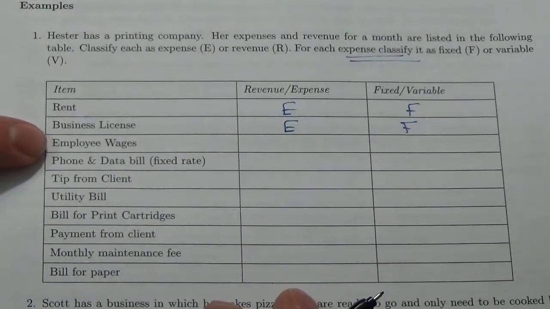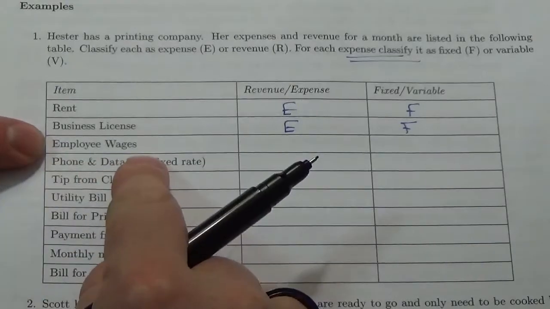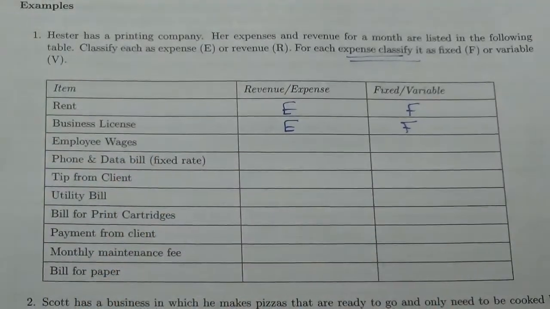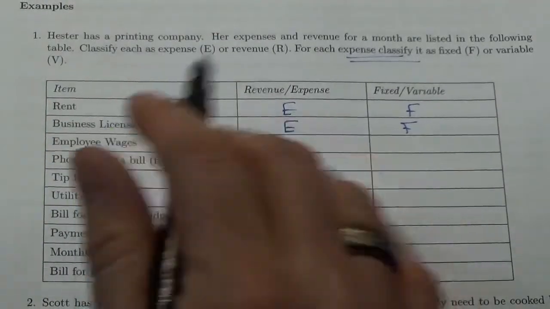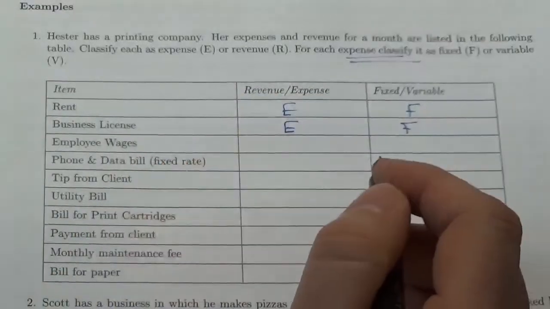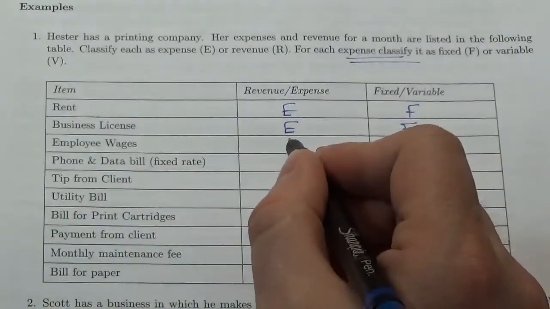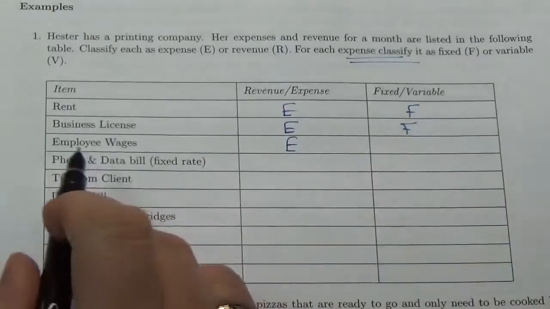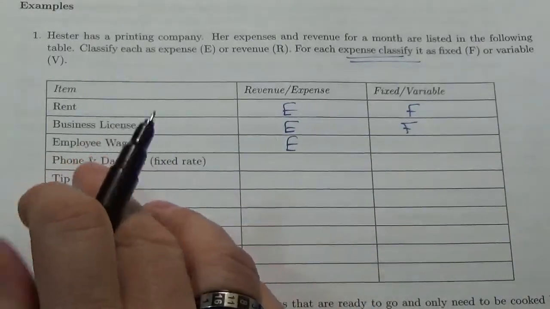Students get confused by this because you see yourself as an employee, so you see a wage as an income. That's a revenue, but that's not what we're talking about. You've got to put yourself in the position of the owner here. That is an expense. Now, this is debatable.